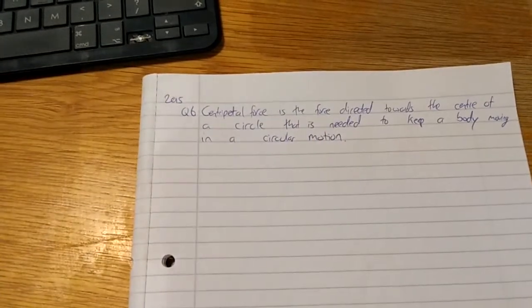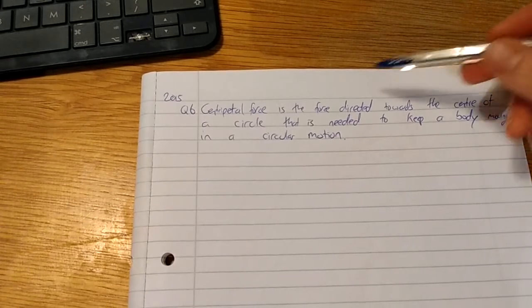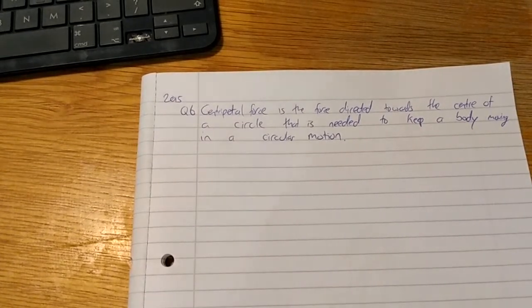Probably didn't need the directed towards the center of the circle bit, but it is.